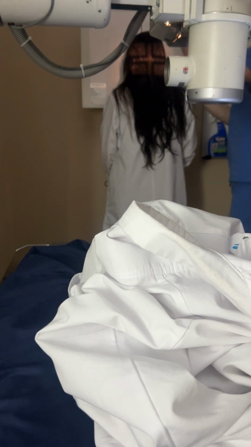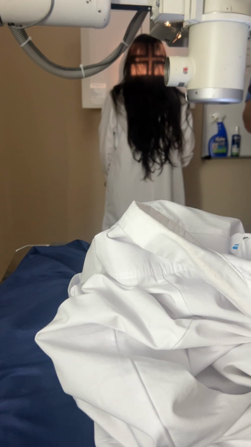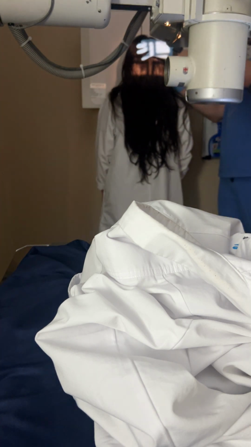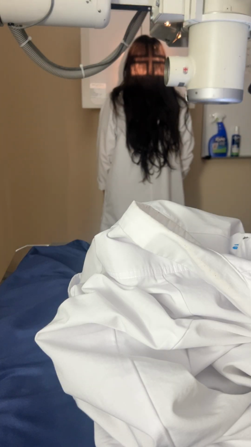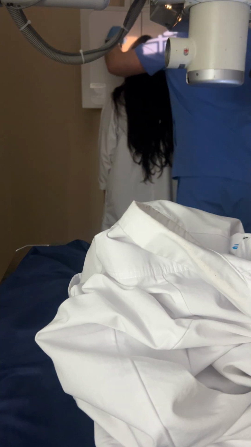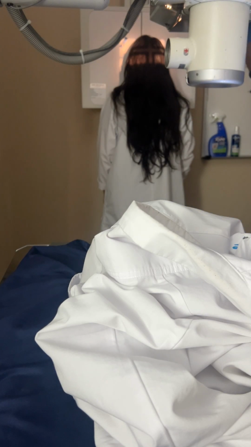We are going to get her mentomeatal line perpendicular to the board. Mentum is here, meatal, so we're going to tilt her head all the way back, just like that, which means that her OML is going to form a 37-degree angle with our IR, okay? Our CR is exiting what level? The acanthion, yes. What is that at? Right here, okay?